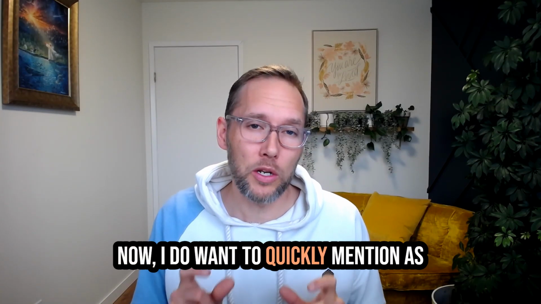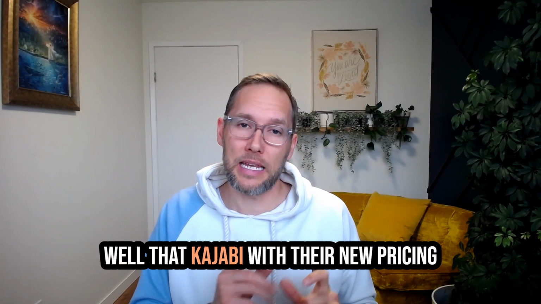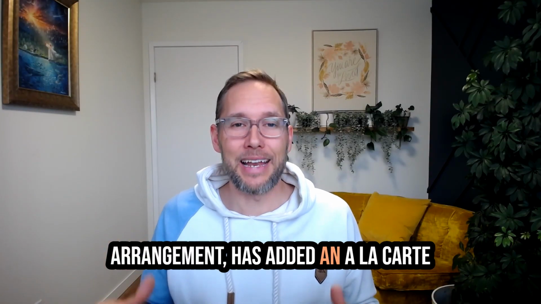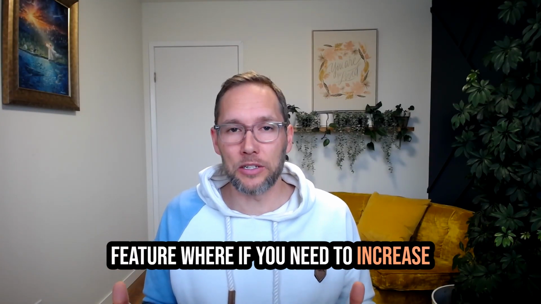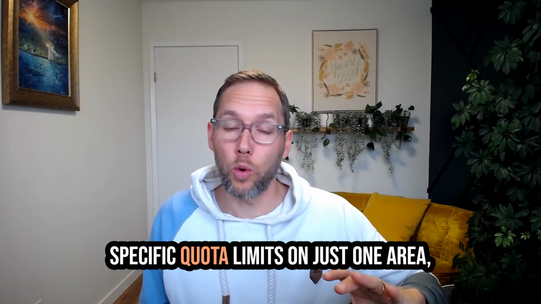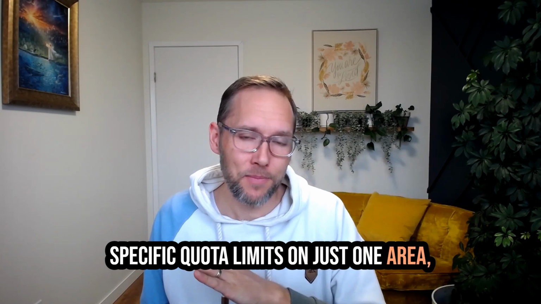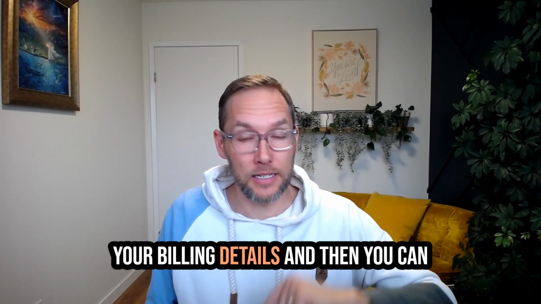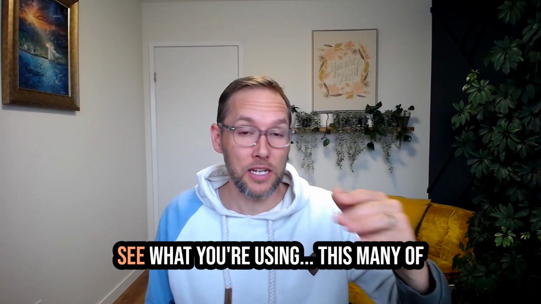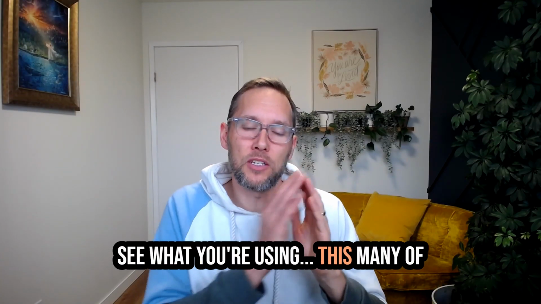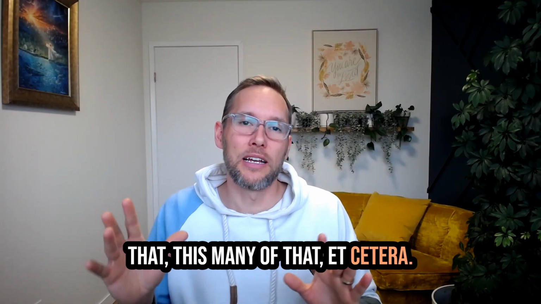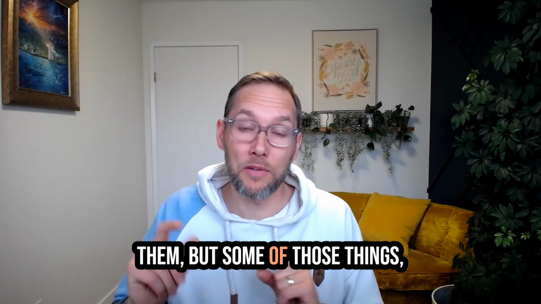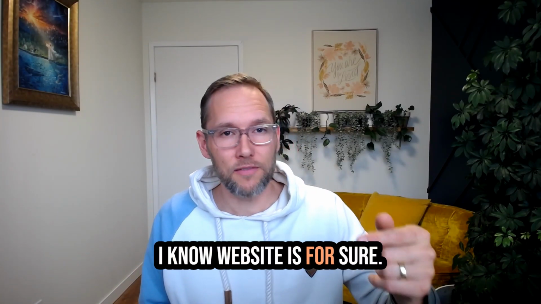Now, I do want to quickly mention as well that Kajabi, with their new pricing arrangement, has added an a la carte feature where if you need to increase specific quota limits on just one area, you can go into your settings, into your billing details, and then you can see what you're using. This many of that, this many of that, etc. And some of those things, I don't know if contact limit is one of them, but some of those things, I know website is for sure.